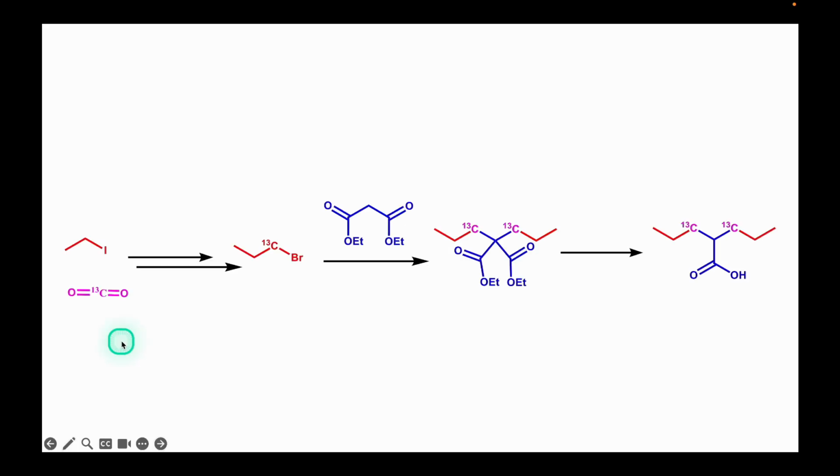The synthesis of valproic acid labeled with carbon-13 is based on the incorporation of this isotope from labeled carbon dioxide to, after several steps, prepare the disubstituted malonic ester with two labeled propyl chains and finally obtain the drug with high isotopic purity, as we will see later.